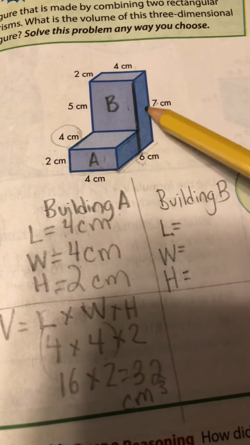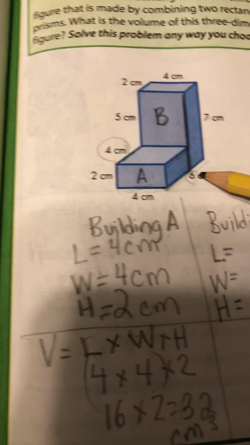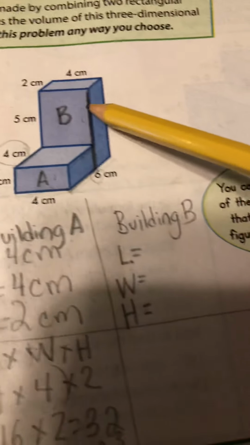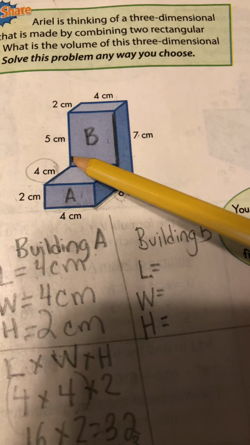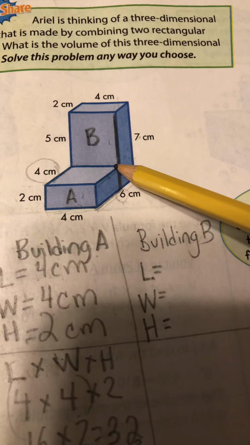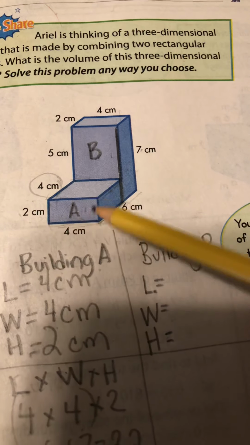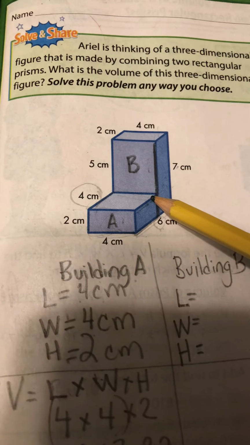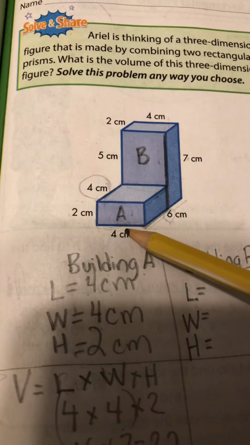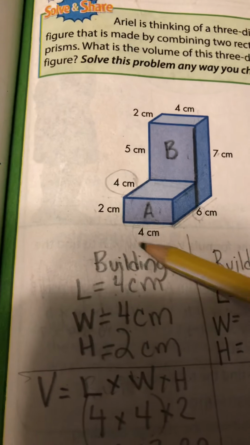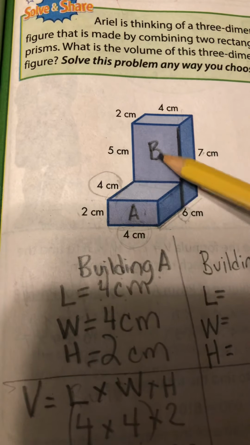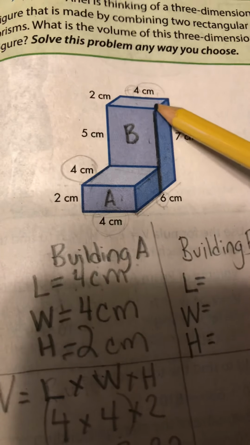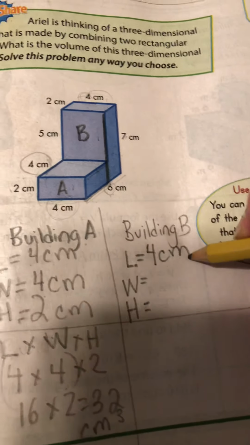We still have to find out building B, which when I split it up this way, I made a front and a back building. Now, the length of building B. Well, I know that this would be considered the length because there's a building blocking here, but I know that this line is parallel to this line is parallel to this line. Oh, look, there's the length of building B. It's 4 centimeters. If you don't trust me, you can go all the way back here and you can see that the length is even labeled up at the top. So we're going to call the length 4 centimeters.